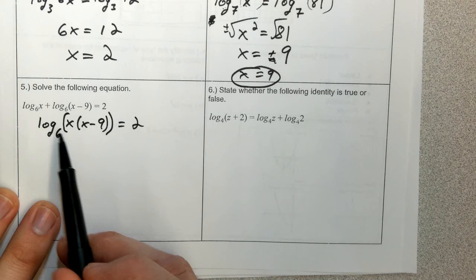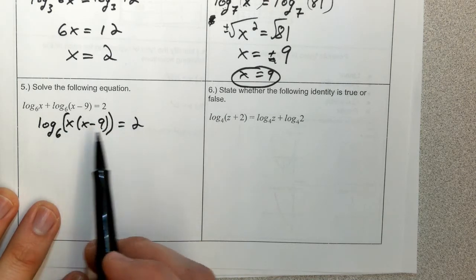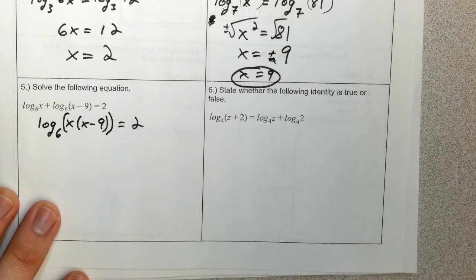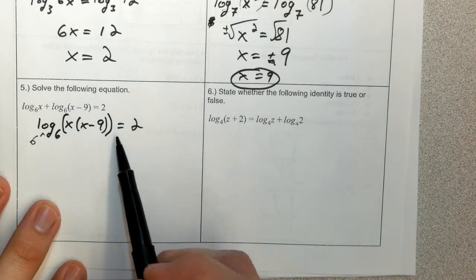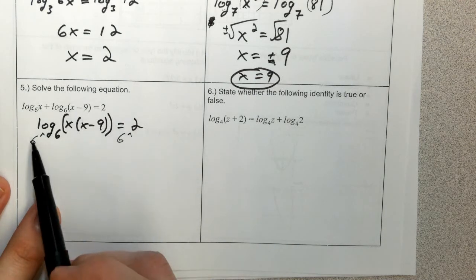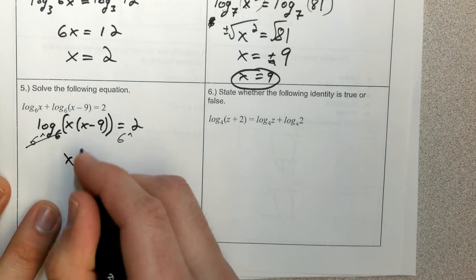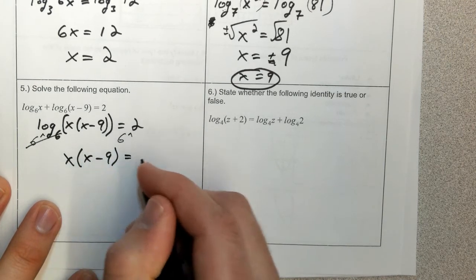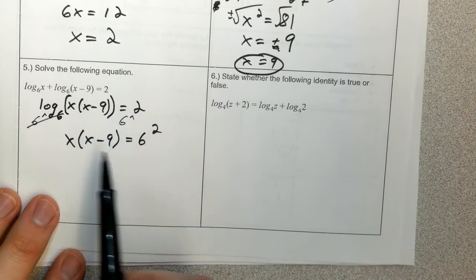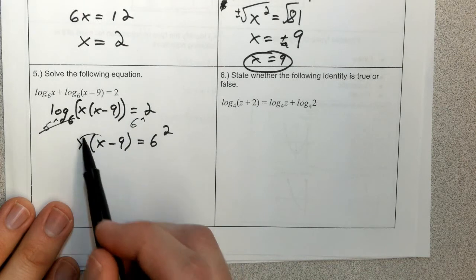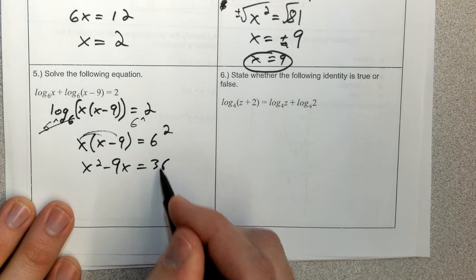And now I'm stuck, right? I've got this log on the left and just a number on the other side. So what I'm going to do is change this to an exponential and go from there. Or you can think of it as 6 raised to the left and 6 to the right. That works as well. 6 to the log base 6 are inverses of each other, but you'll end up at the same spot. You get x times x minus 9 is equal to 6 to the second power. And now we've got an equation that we can solve that doesn't have any logarithms in it. So x times x is x squared minus 9x equals 36.